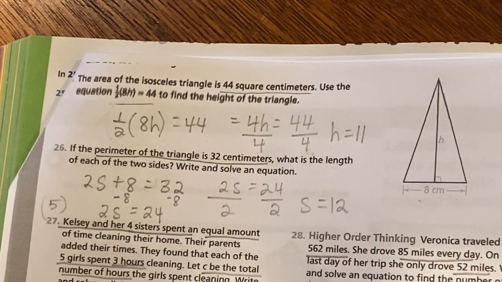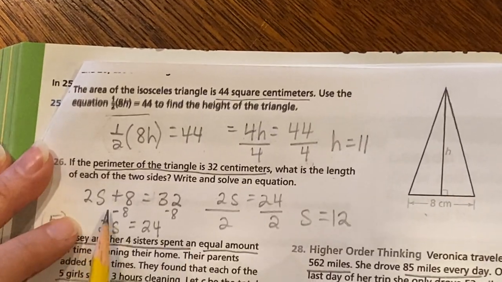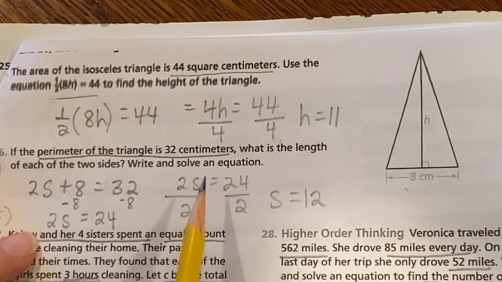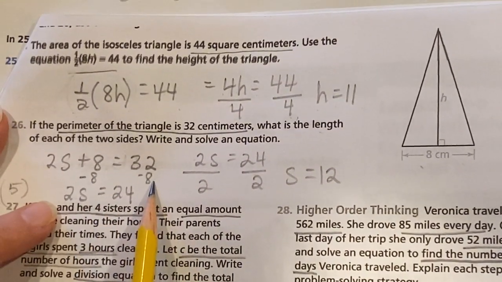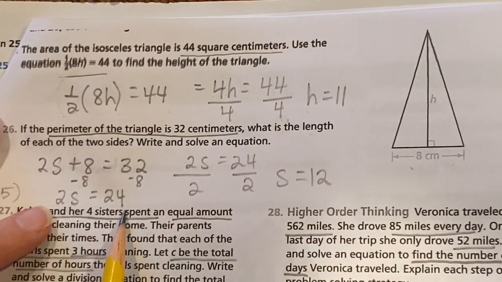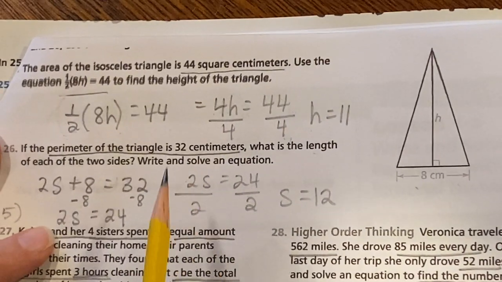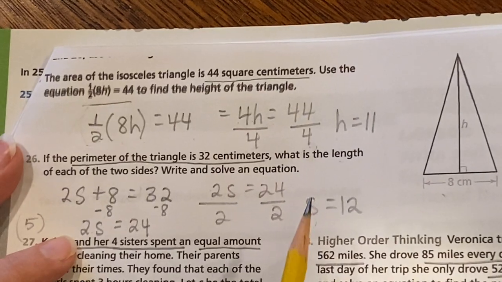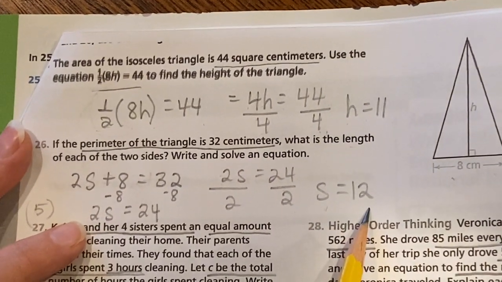Okay? Now for this one, 2s plus 8 equals 32. Okay? Then I subtracted 8 from both sides and got 2s equals 24. Then I divided both sides by 2, so I ended up finding s equals 12.